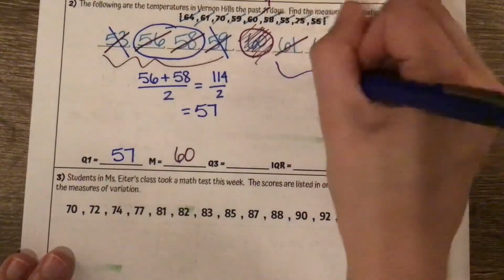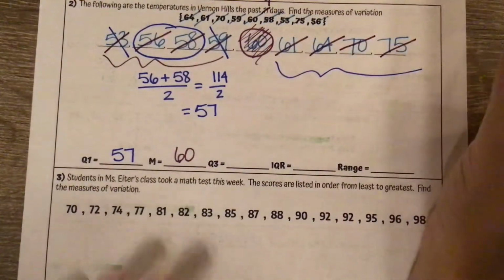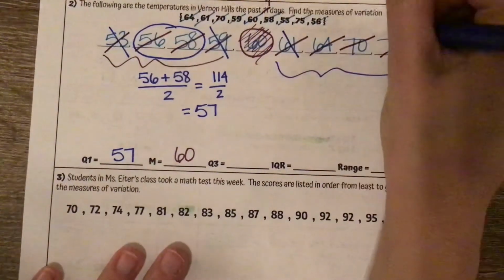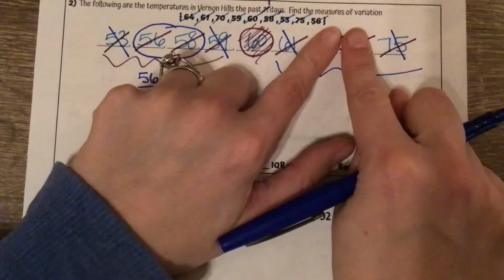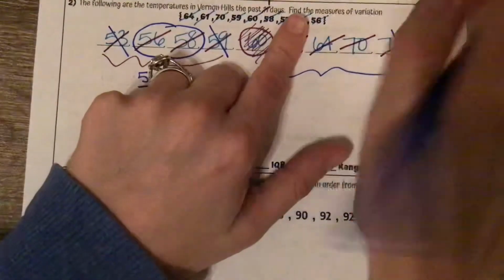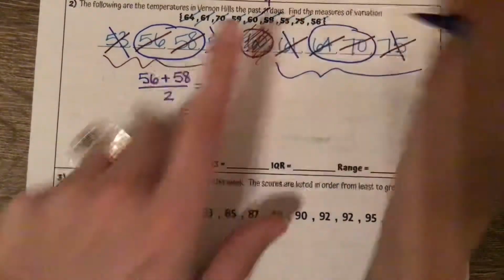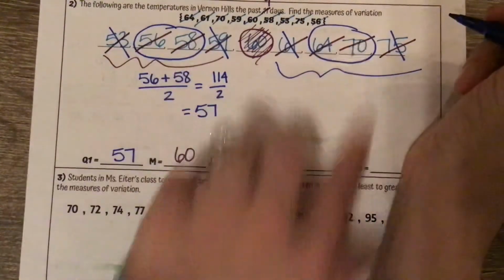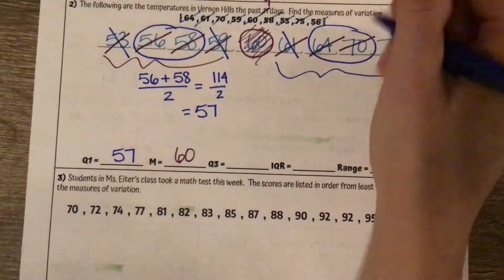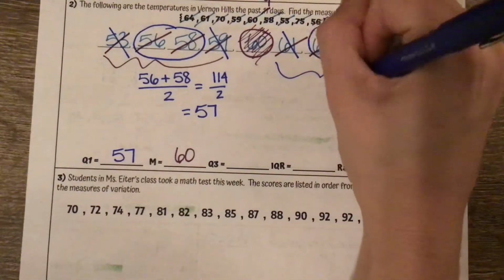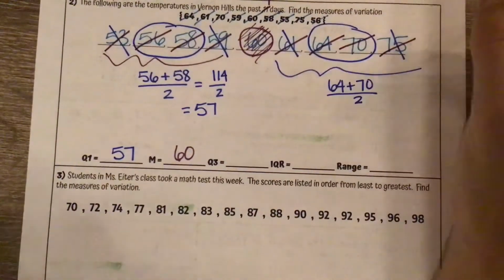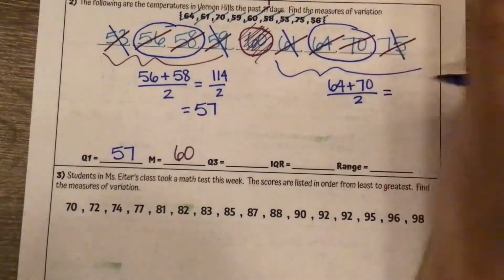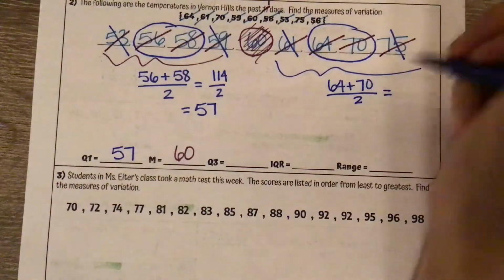Now we're doing the same thing to the top half for our Q3. Crossing off lowest, highest. If I crossed off 64, I'd also have to cross off 70, which leaves me with nothing. So both of these are in the middle. We had 2 values on the bottom. We should have 2 values on the top. Symmetrical. So I'm going to add 64 plus 70 and divide it by 2 to find the middle of those two, the average of those two, the mean of those two.